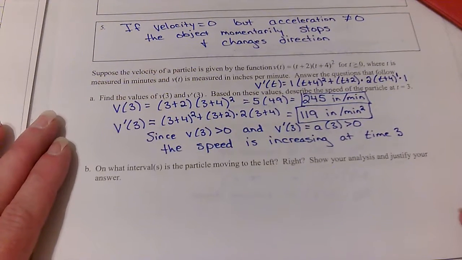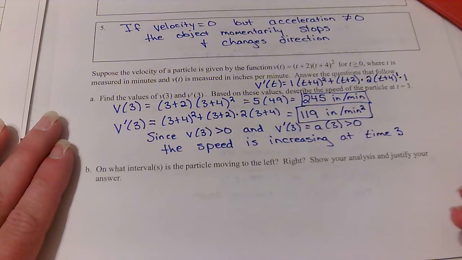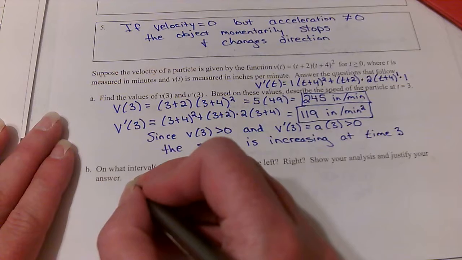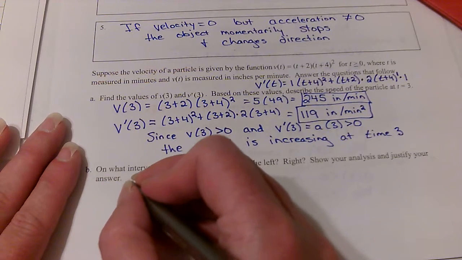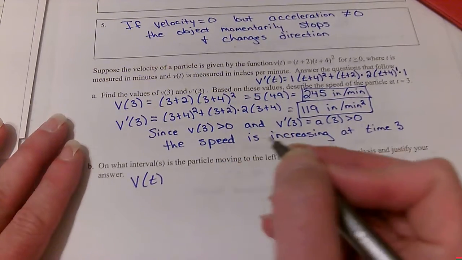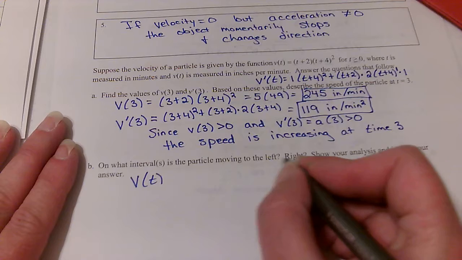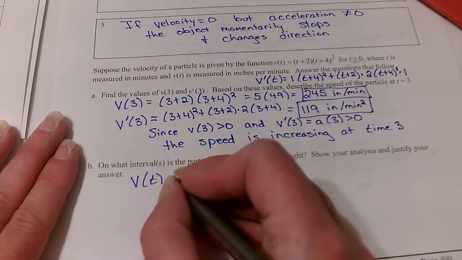On what interval, plural could be, is the particle moving to the left and the right? Okay, so let's think about our velocity. This is the derivative of position. If velocity is positive, we're moving right. If it's negative, we're moving left.